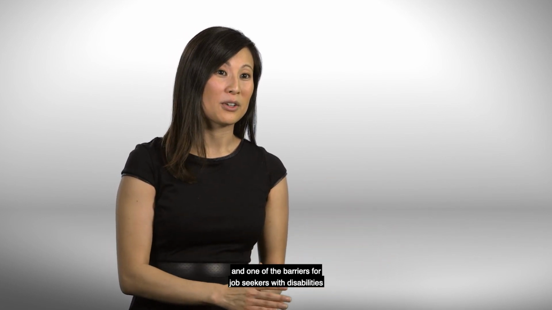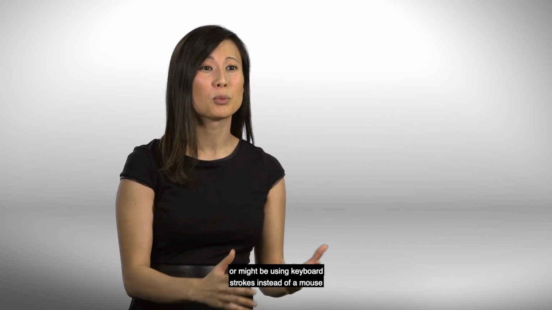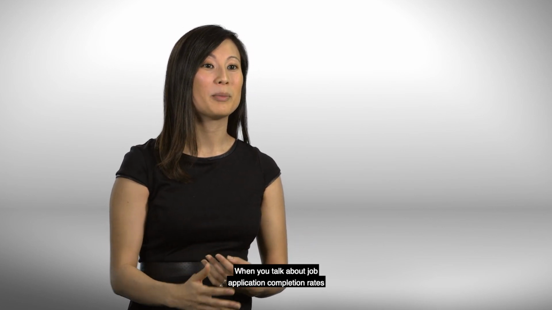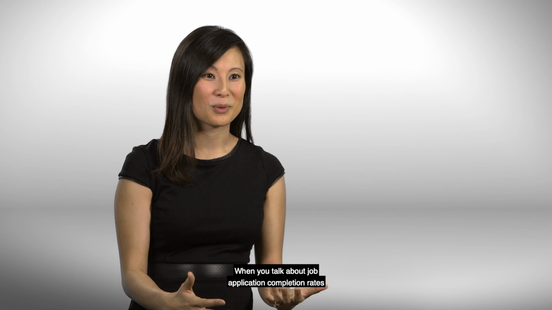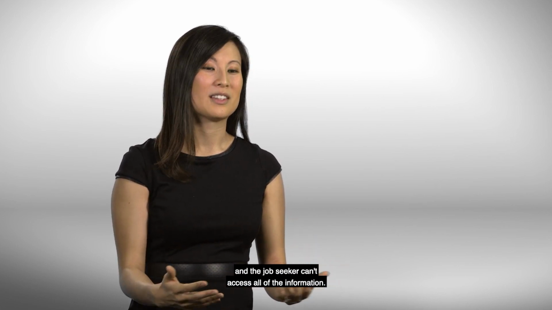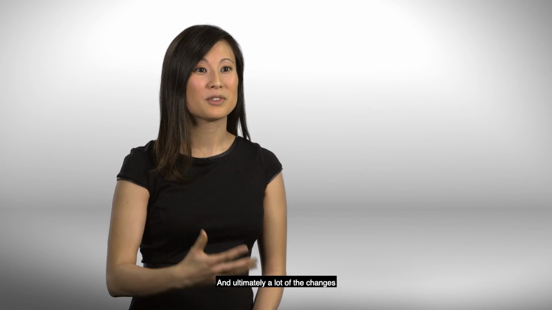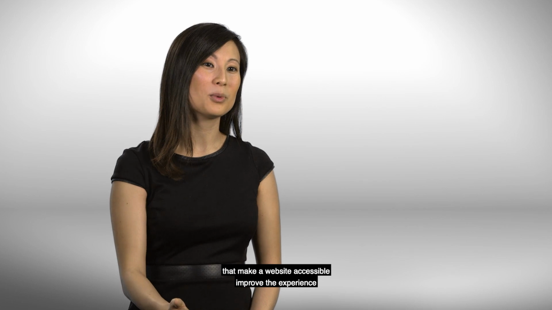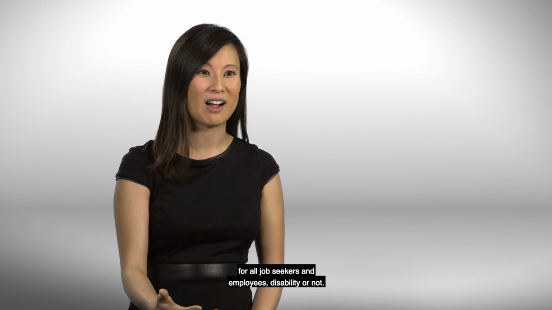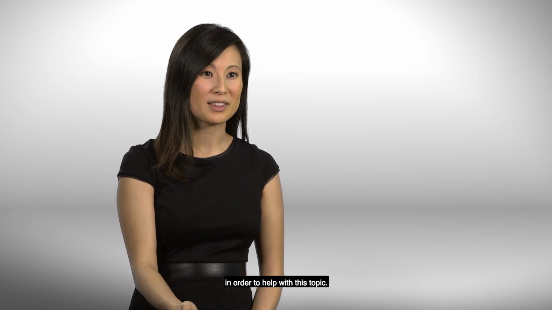And one of the barriers for job seekers with disabilities who might be using screen readers or might be using keyboard strokes instead of a mouse in order to click through your application. When you talk about job application completion rates and those being lower, it might be because of accessibility reasons and the job seeker can't access all of the information. And ultimately, a lot of the changes that make a website accessible improve the experience for all job seekers and employees, disability or not. So Getting Hired has a number of tools in order to help with this topic.